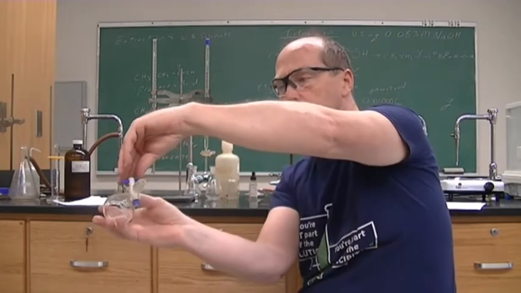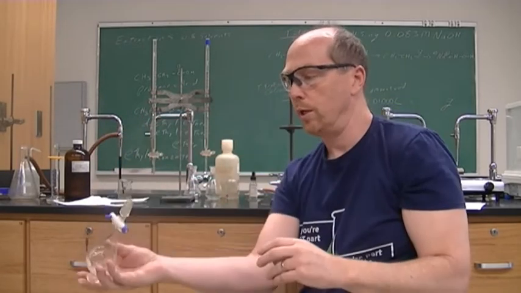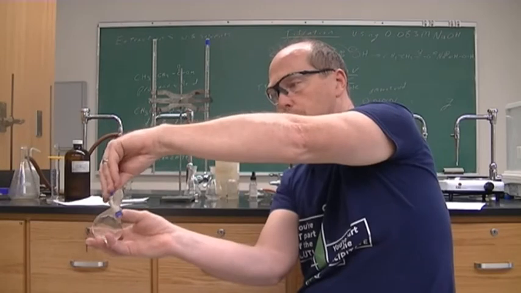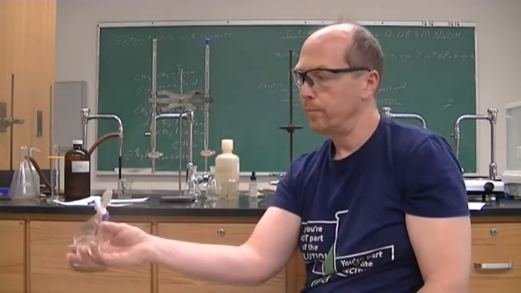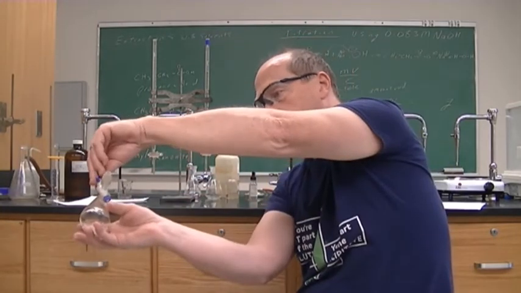So you don't point this at anybody, you point it away from people. You don't want to shoot ether at them or the propanoic acid with the ether at them.